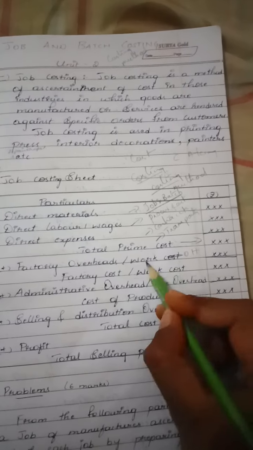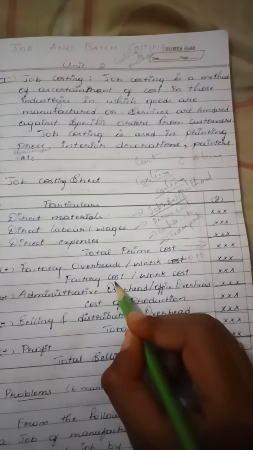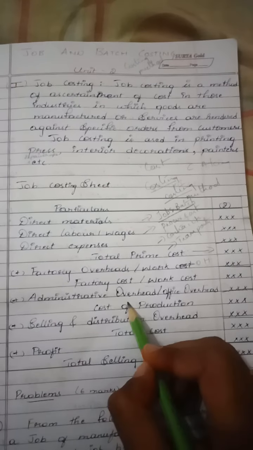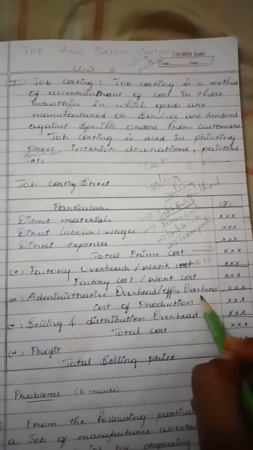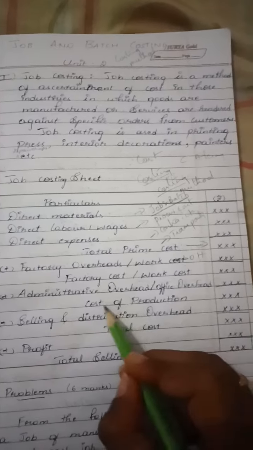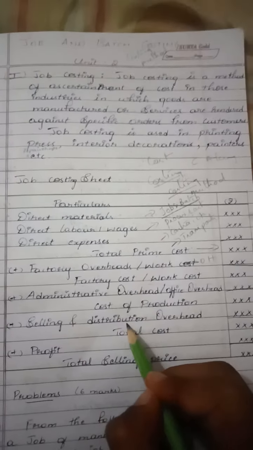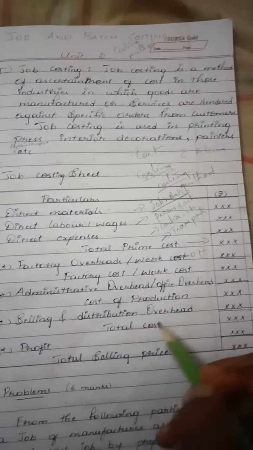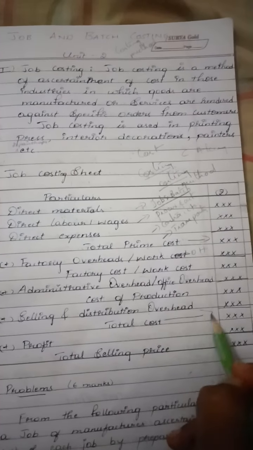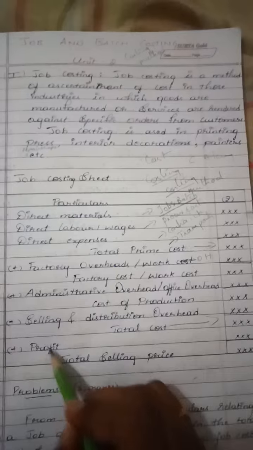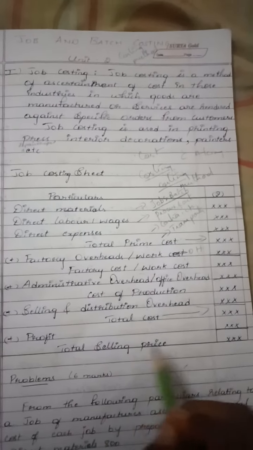So rectify here, it's works overhead. So factory cost or works cost. To this you add administrative overheads, otherwise known as office overheads. You get the balance called cost of production. To this you add selling and distribution overheads. After this, you get the balance, total cost. To this, if you add the profit, you get the total selling price.